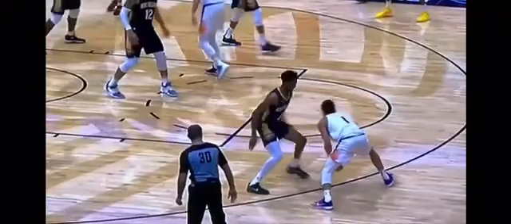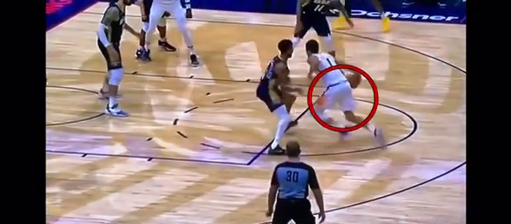So we watch the clip all the way through, and we see hips and then hips, right, into help side. It's a beautiful play on the defensive end, very tough moves by Devin Booker.